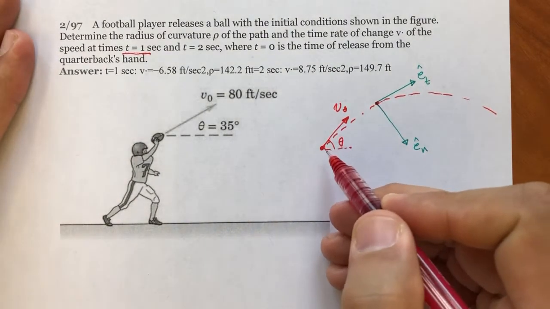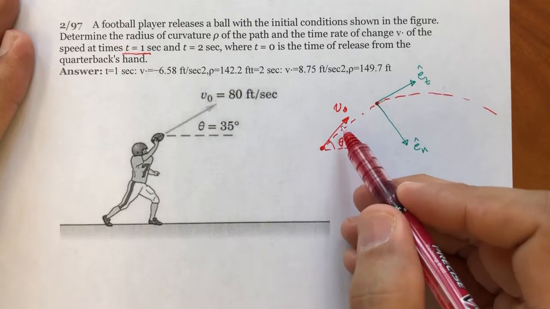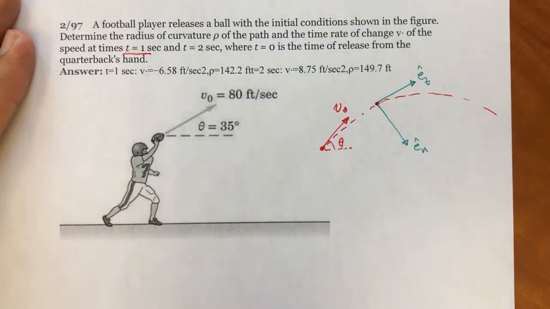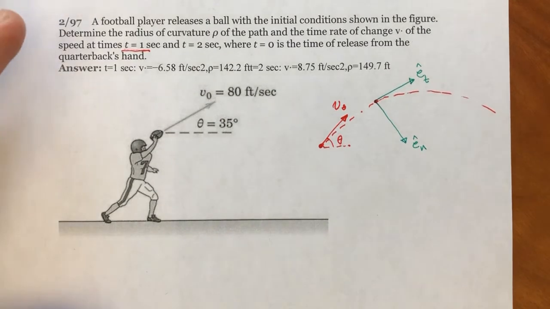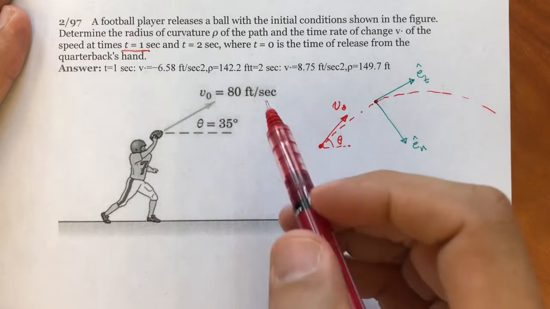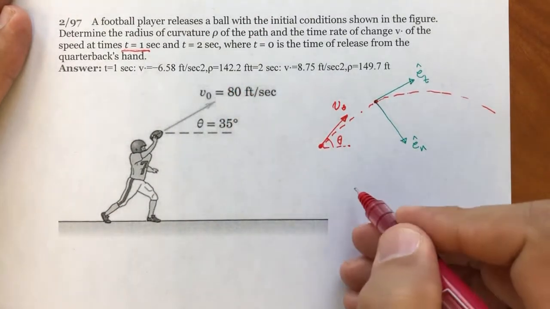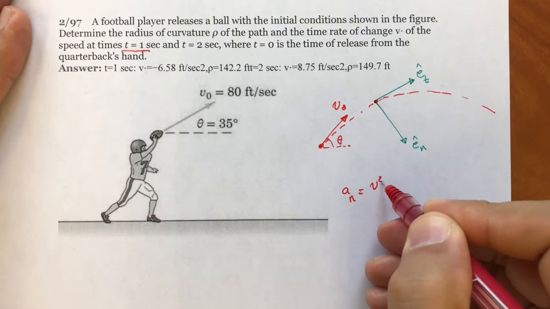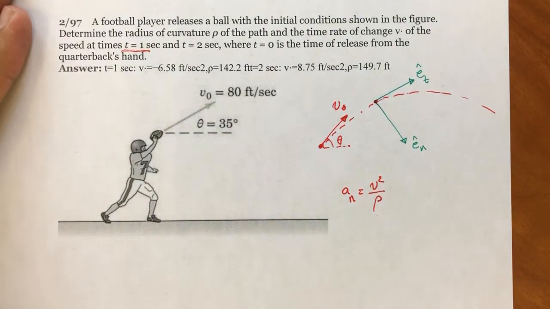And from the other side, I can find the velocity of this particle using the equations that we had for xy coordinates. Why do I need the velocity? Because my goal is finding rho here. We know acceleration in the normal direction is equal to velocity squared divided by rho, right?